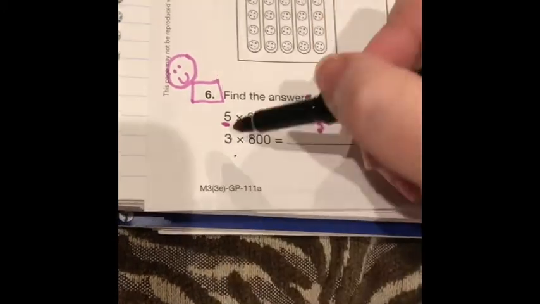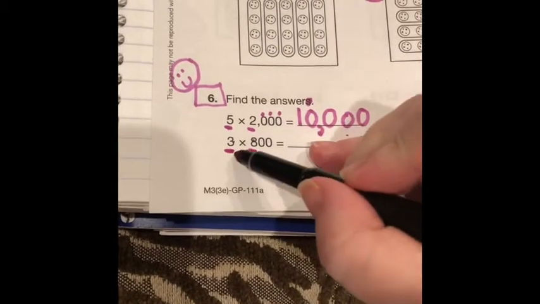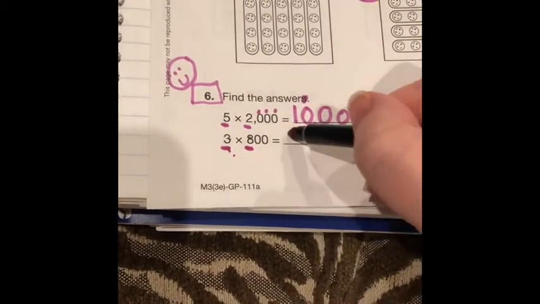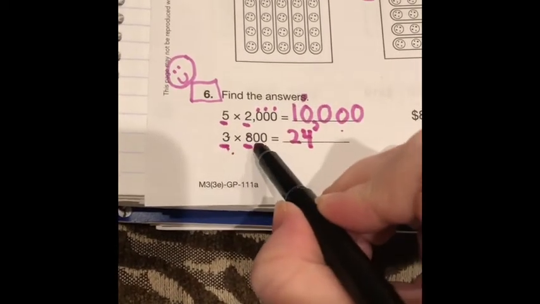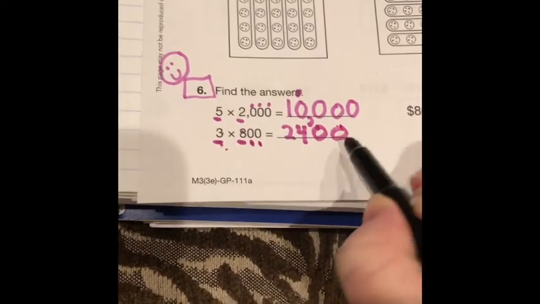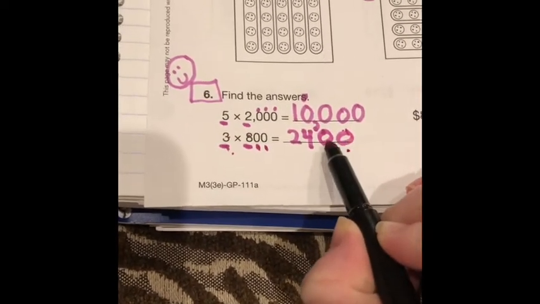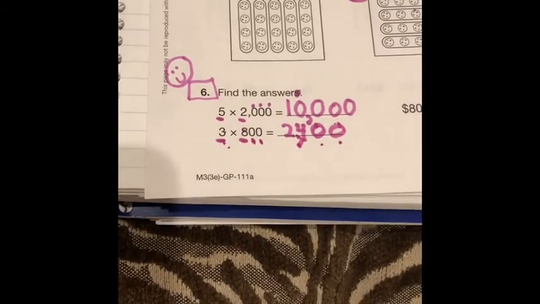So here, look at the numbers that are not zeros, 3 and 8. What is 3 times 8? 24. And how many zeros should I add? 1, 2. And then I have ones place, tens place, hundreds place, and my thousands comma here.